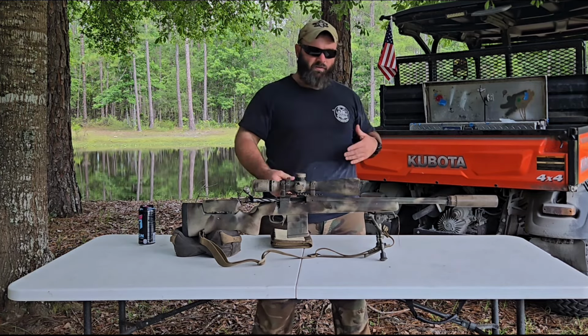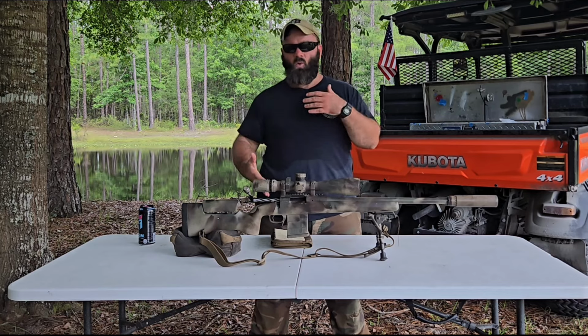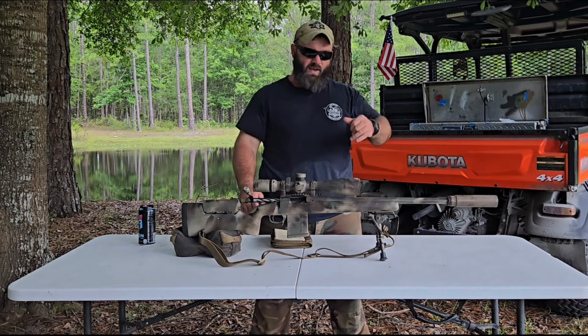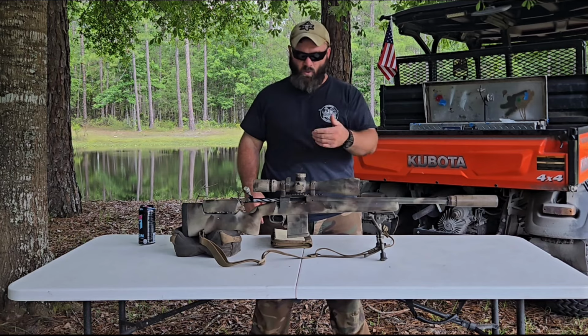I'm running a 308, used to running a 5.56, so I'm not quite used to the wind calls with this yet. I haven't put as many rounds through this as I have my 5.56, for obvious reasons, it's more expensive.